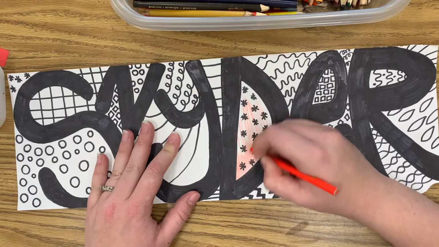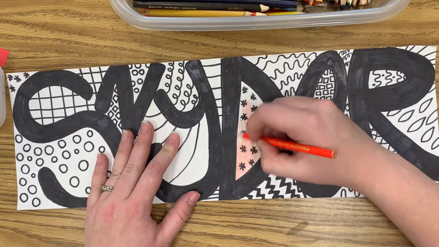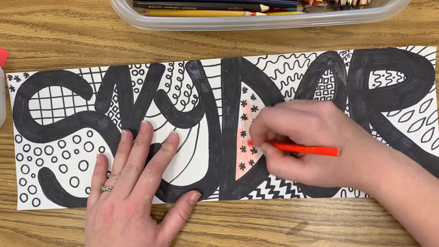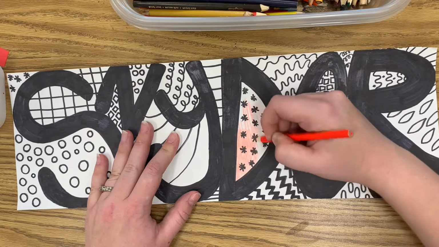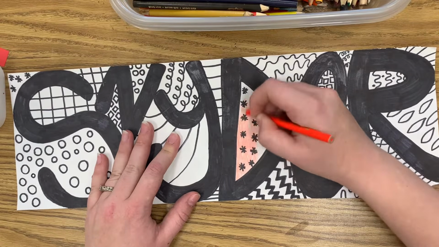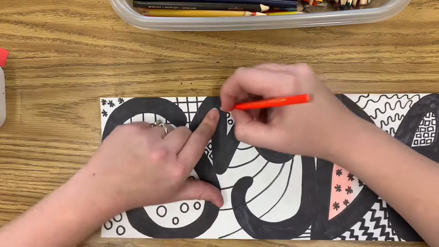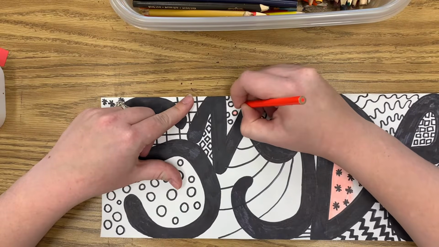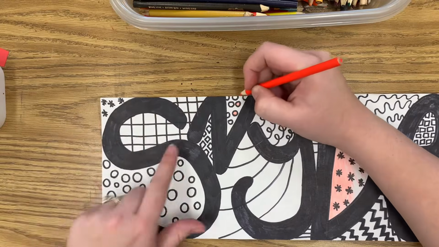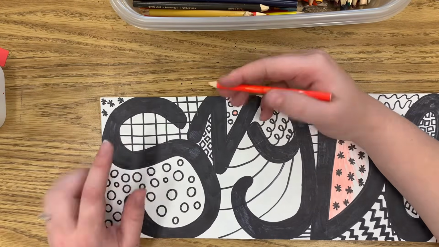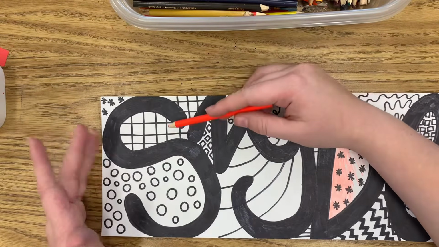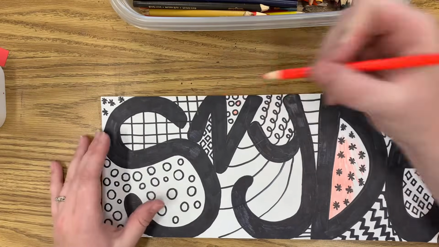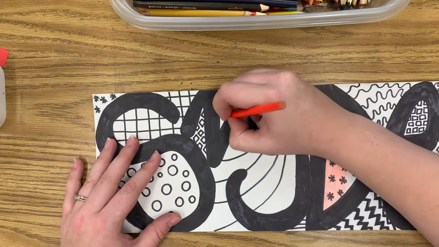And as you can see, I can't really fill in these stars because they're not enclosed shapes, so I'm just drawing around them. But if I have something like these circles, I think I really want to see you guys color them in separately, unless you have a ton all next to each other, like these boxes. I don't want you to color them all different colors, okay? So use your best judgment.